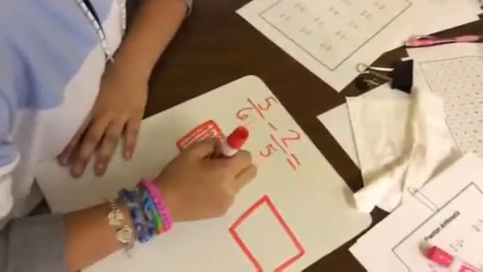Ooh, Nate, you're going fast up here. So I see you're working on your first fraction right now, Celeste.